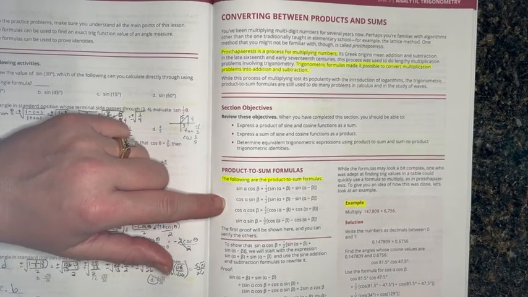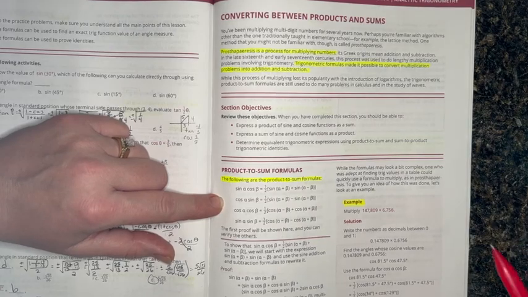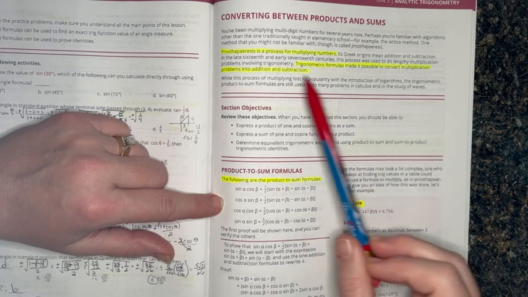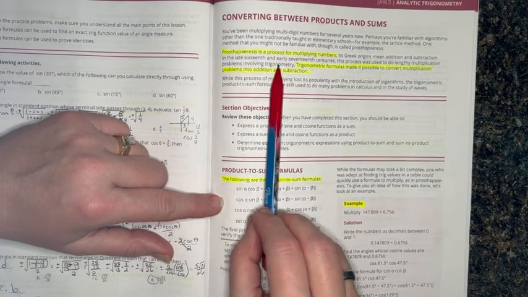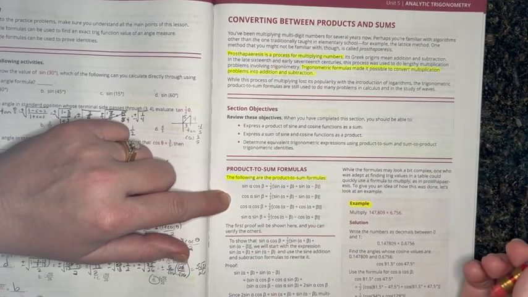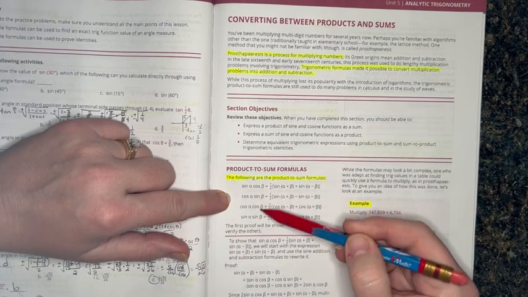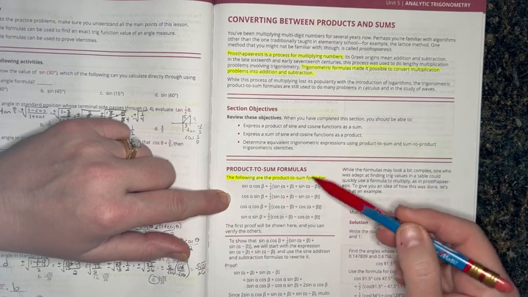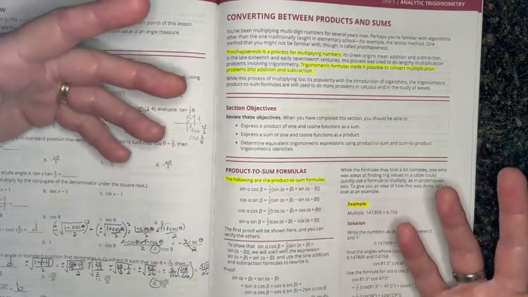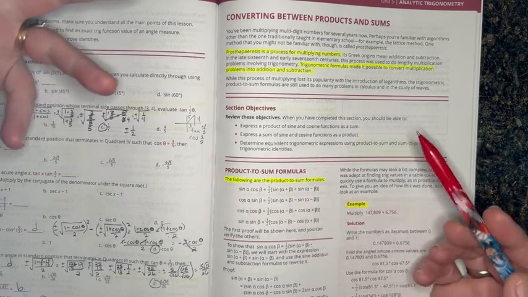The last part of Book 5, Section 2, begins on page 37. It's about converting between products and sums, okay? And it is this word that I forgot to look up how to pronounce, but it's a process of multiplying numbers. They used it to change a multiplication problem into an adding or subtracting problem to make it quicker. This was before calculators and whatnot. And so to be able to multiply numbers quickly, they changed it into an addition problem.